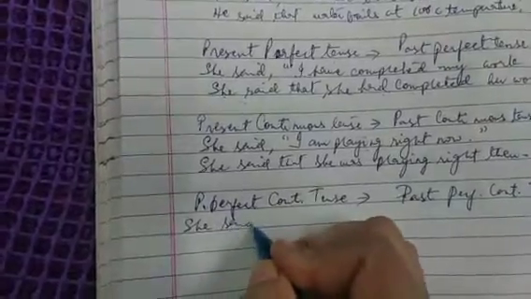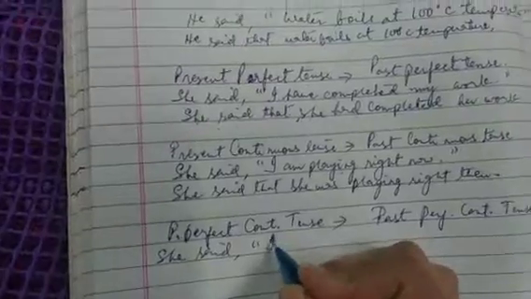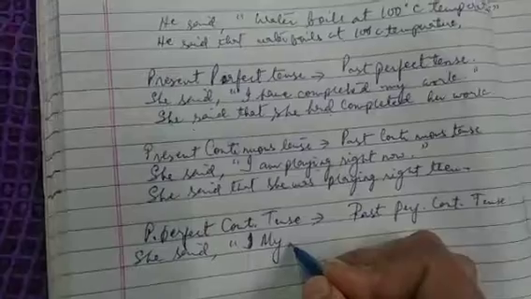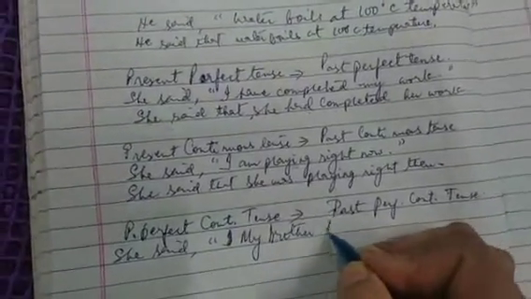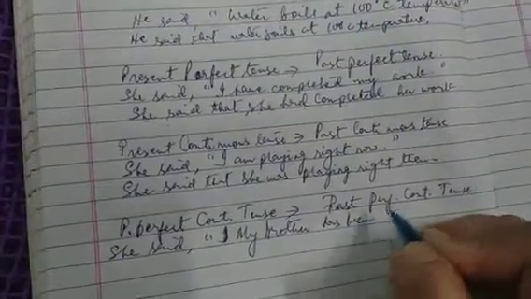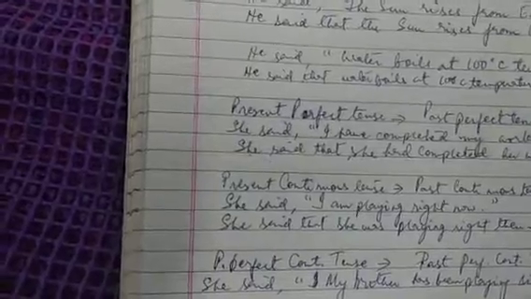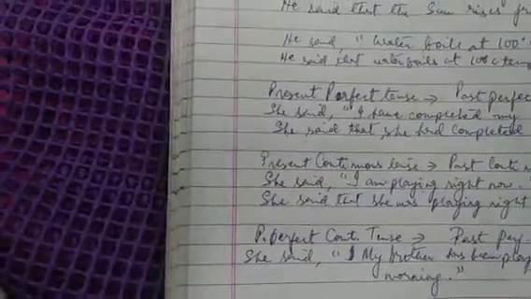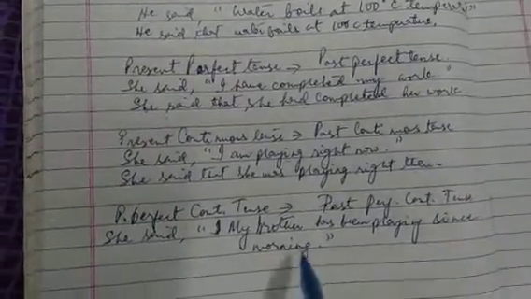she said. Let us not use "I" again. She said, "My brother has been playing since morning." Full stop, close inverted commas. She said, "My brother has been playing since morning."